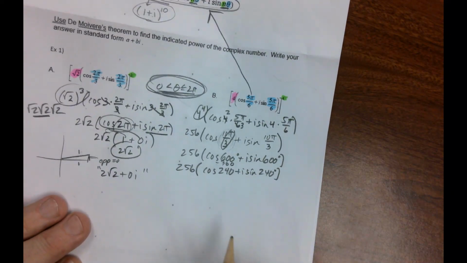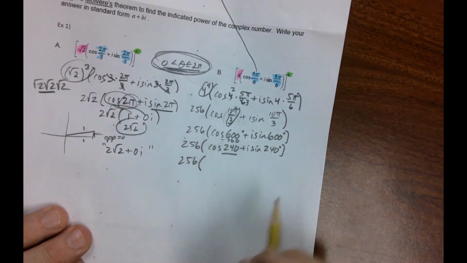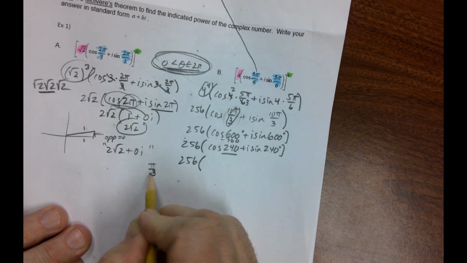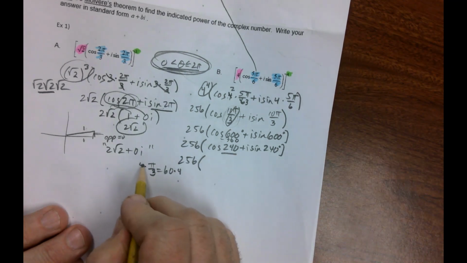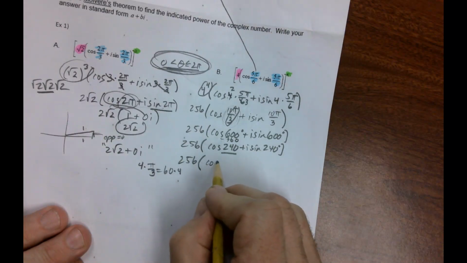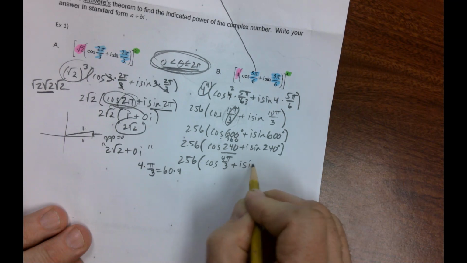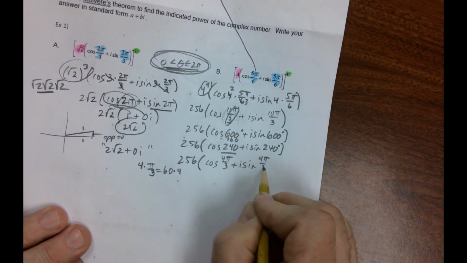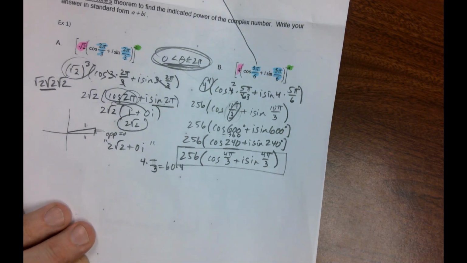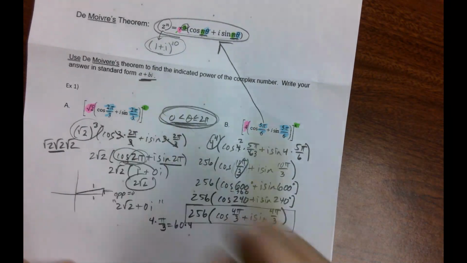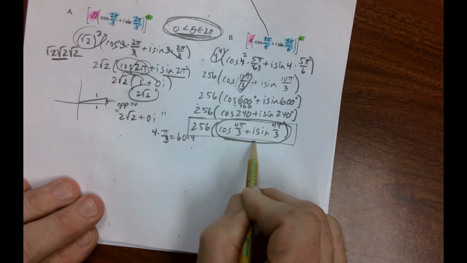Now, the book probably wants that in radians. So pi over 3 is 60. 60 times 4 is 240, so we've got to multiply that by 4. So we're going to get cosine of 4 pi over 3 plus I sine 4 pi over 3. We're done with the trigonometric form. Problem is, they want it in a plus bi as well. So I'm only focusing on this right now.